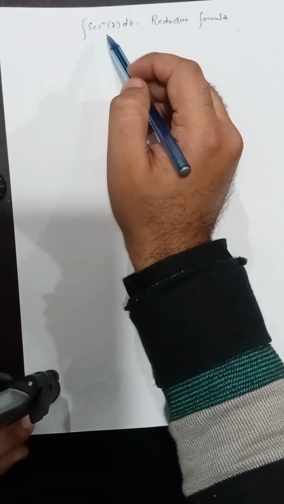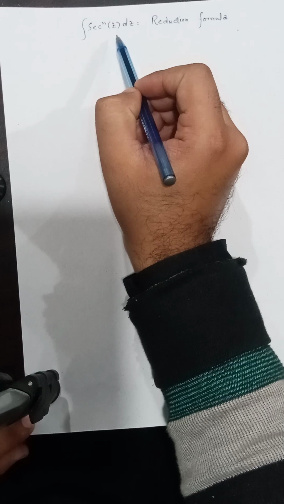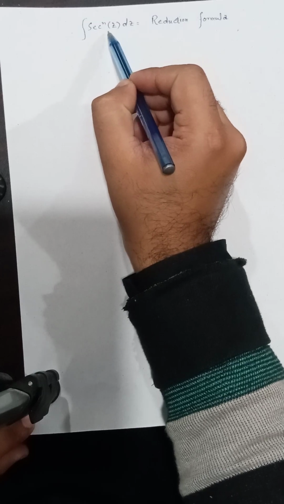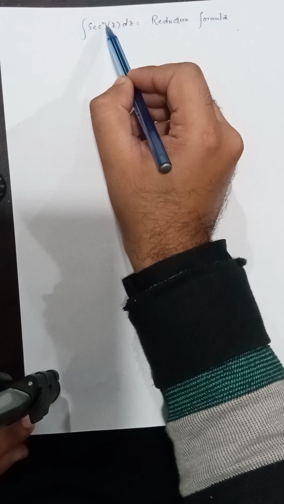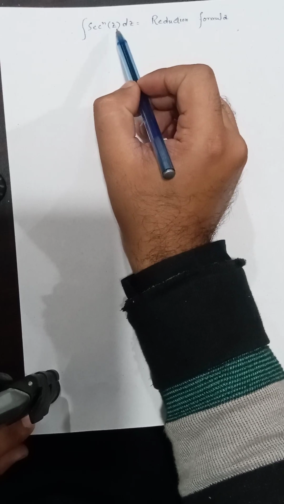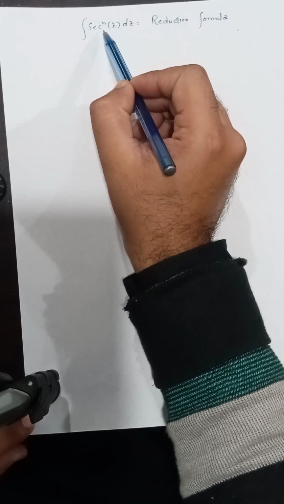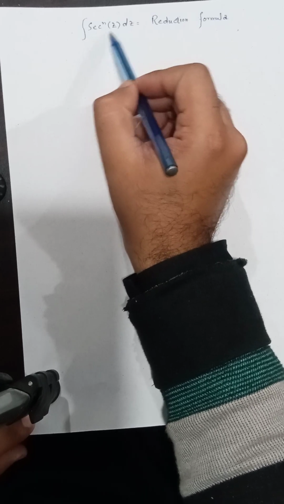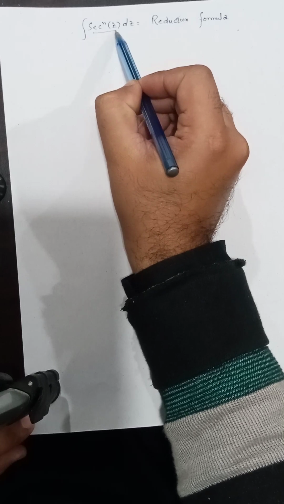A reduction formula is often used in integration for working out integrals of higher order. It is an integral of higher order, which is n, and we don't know what the value of n is. It is lengthy and tedious to work across higher degree expressions. So for that, we can derive the reduction formula for this function.